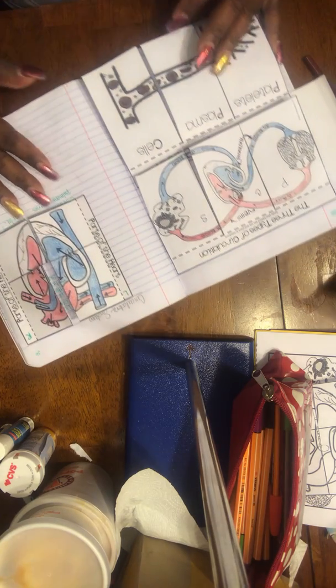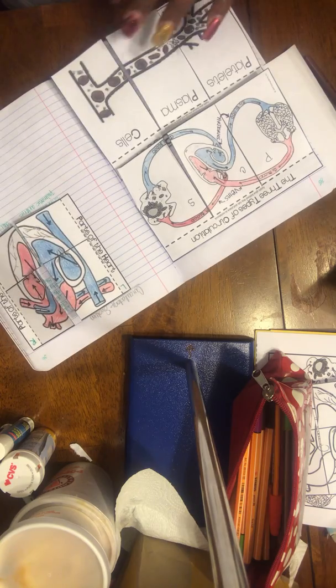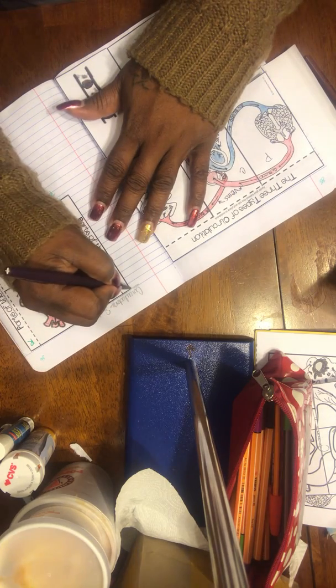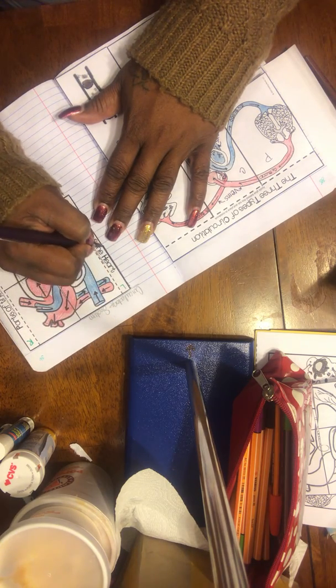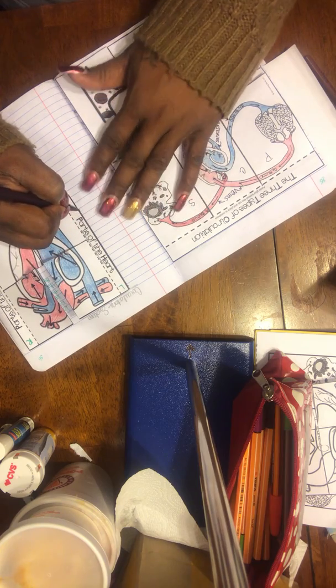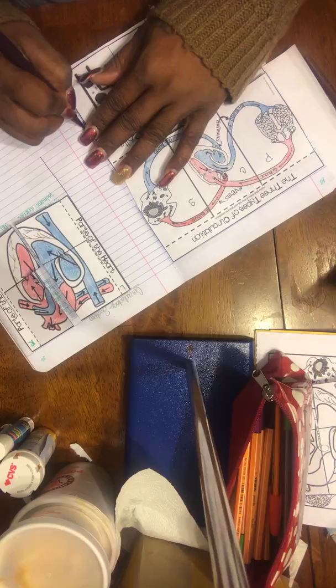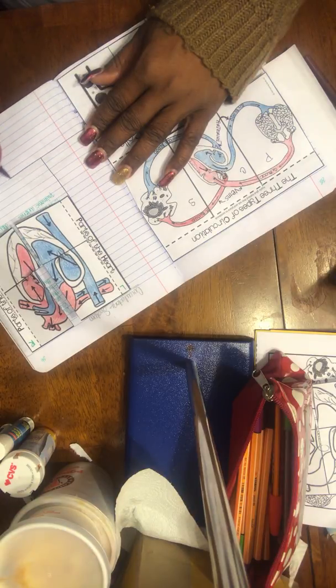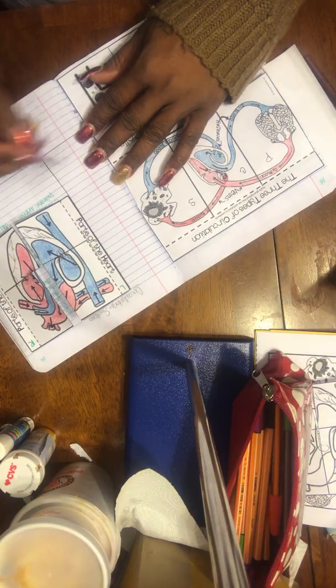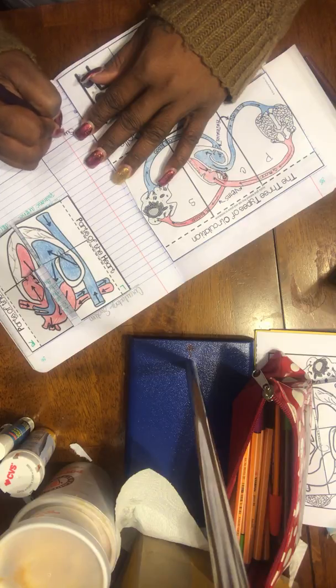Okay, and for my avid kiddos, you can go ahead and create your Cornell note paper. Okay. You can write your summary down here at the bottom.